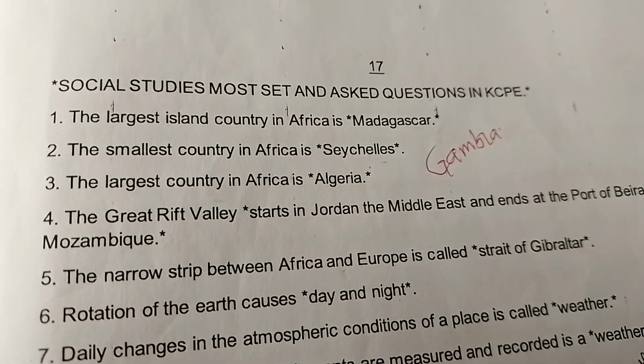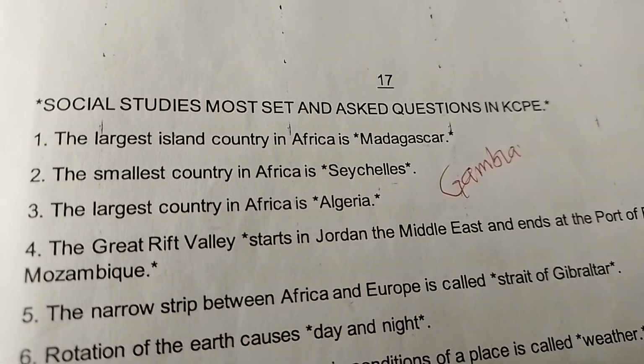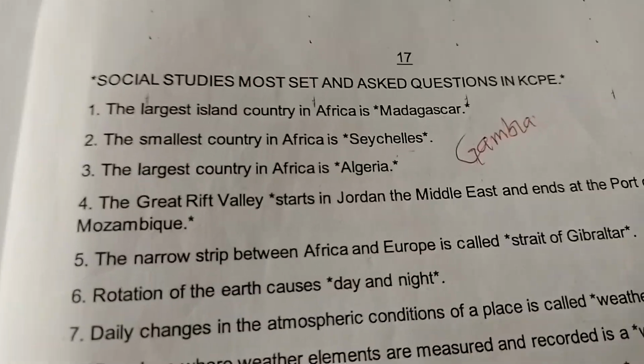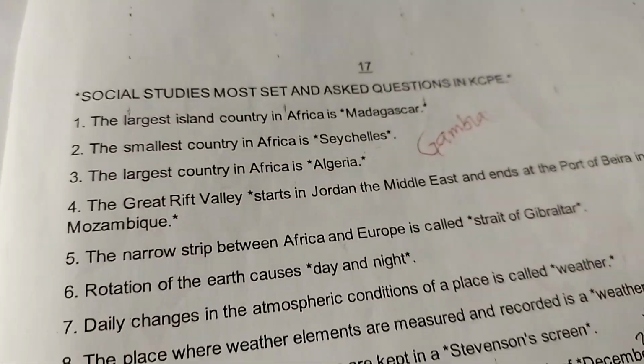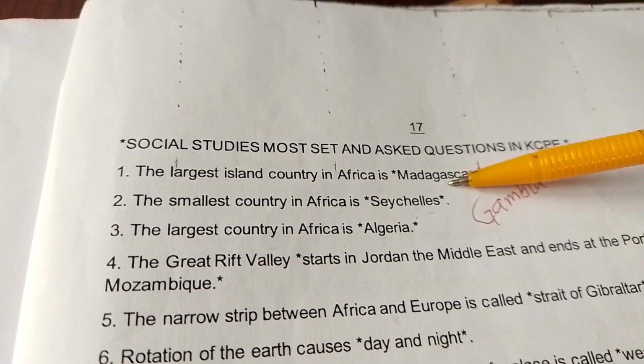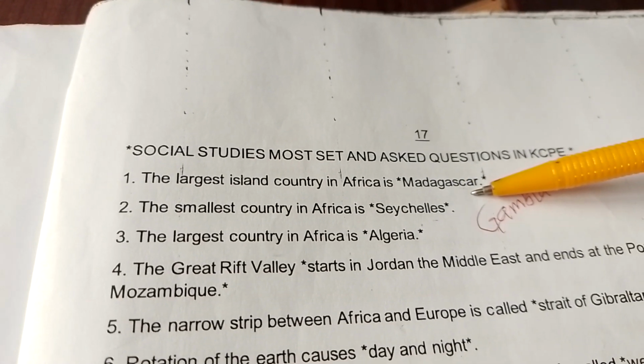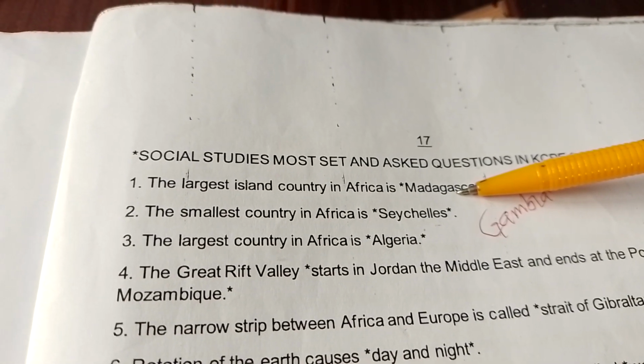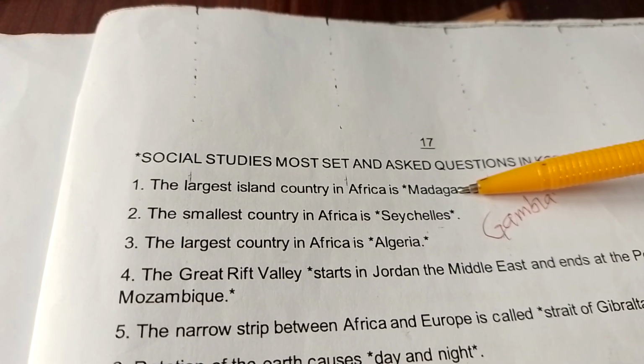So as we start, the largest island that we have in Africa is Madagascar. Madagascar is the largest island that we have in Africa. And as we know, Madagascar was colonized by the French, and the headquarters of Madagascar we have is Antananarivo.